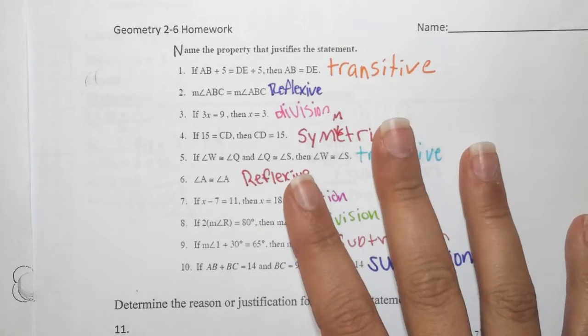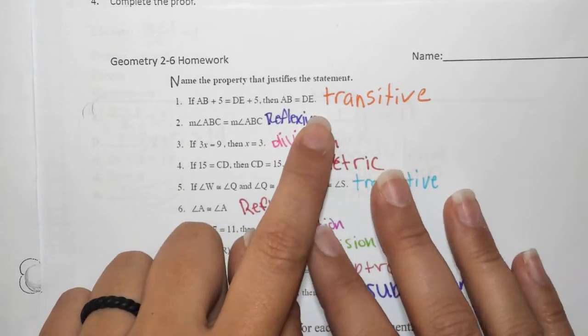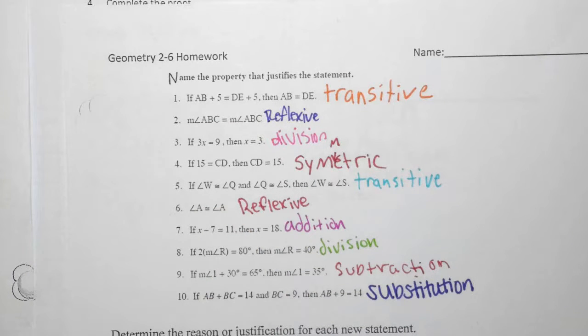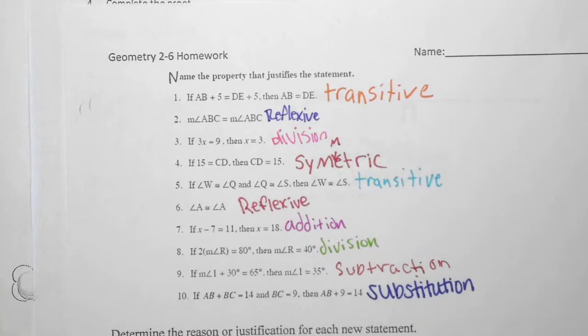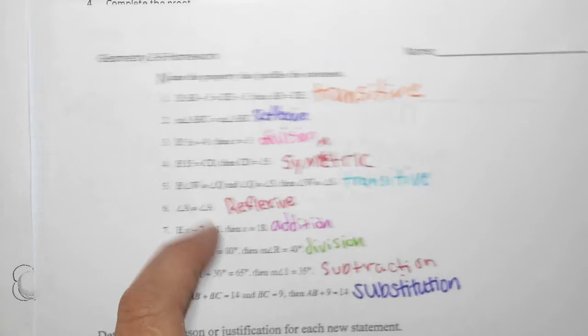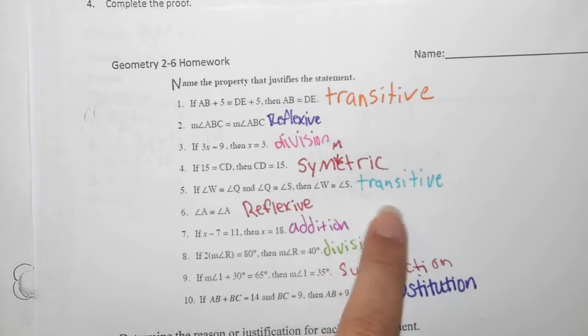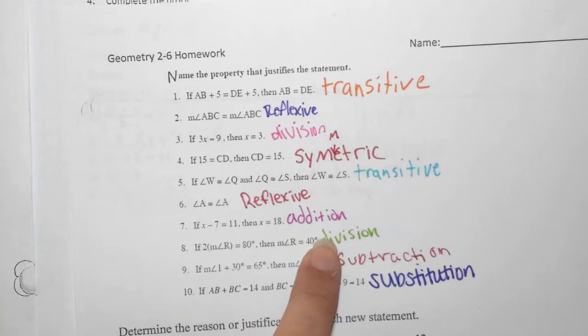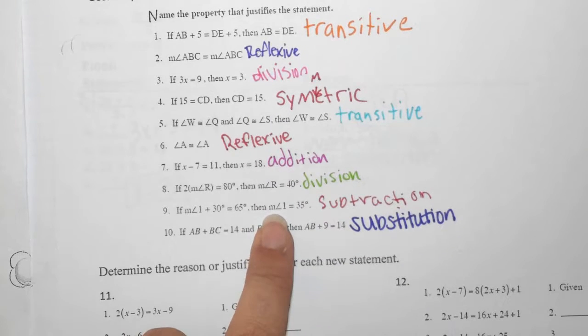For number 1, they put transitive. Do we agree or disagree? Agree. Number 2, they have reflexive. Good. 3 is division. 4 is symmetric, and you corrected your spelling. Great job. 5 is transitive. 6 is reflexive. 7 is addition. 8 is division.